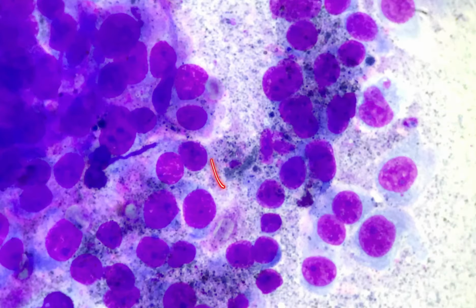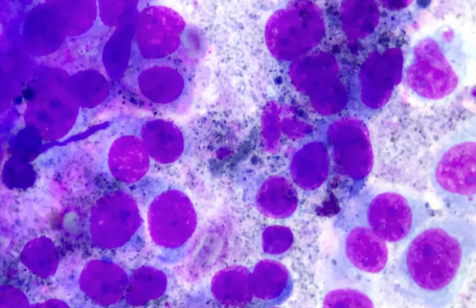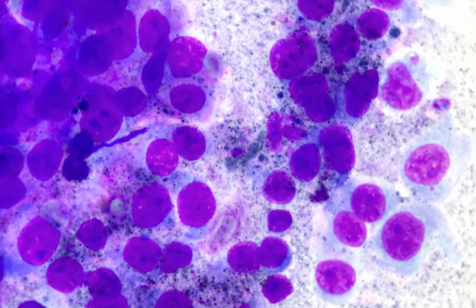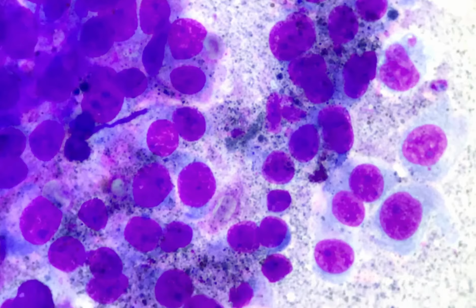abundant melanin granules. They are green black in color. So this is highly suggestive of malignant melanoma.